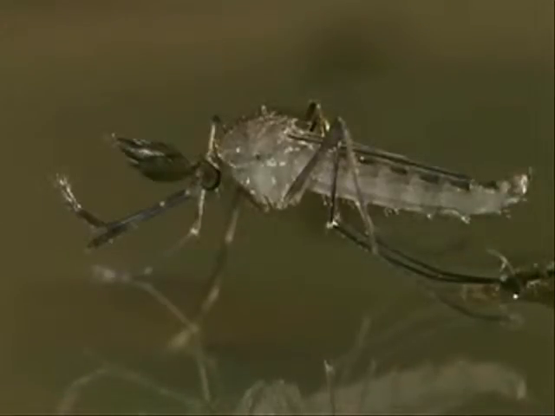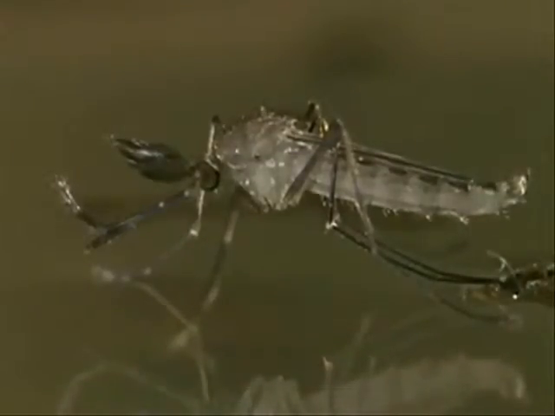It rests while its exoskeleton hardens. Later, it crawls to a safe place out of the water and spreads its wings out to dry, to prepare for life on land. The mosquito is now a flying land insect.